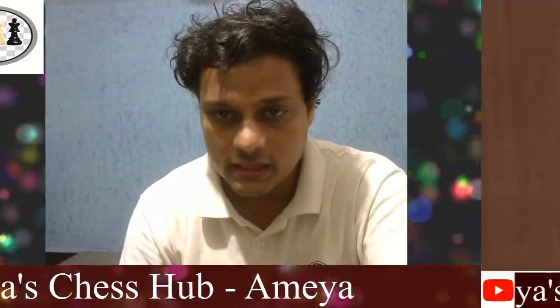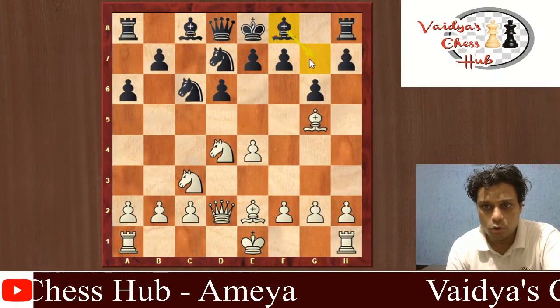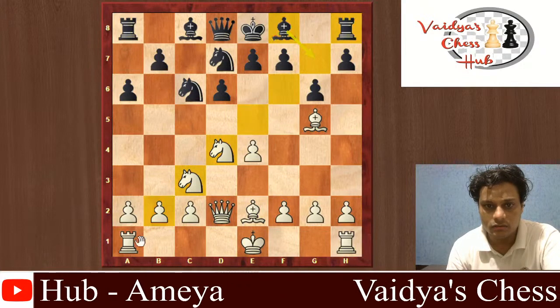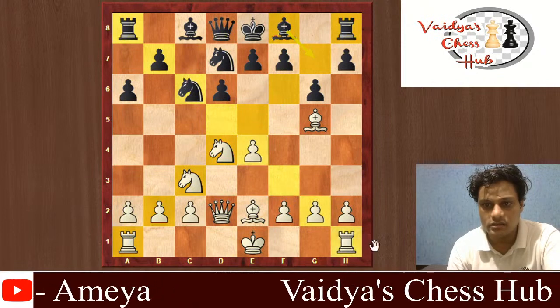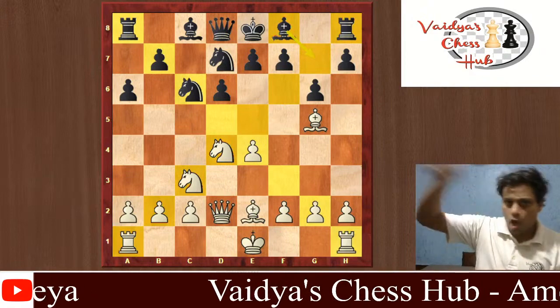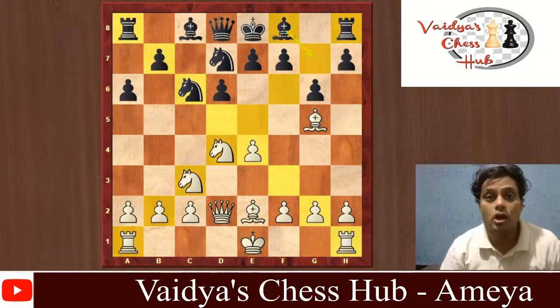So what I'm saying is that this bishop here on f8 will now come on to g7, and that will be the longest diagonal. Let me highlight the other one as well. These are the longest diagonals. So anytime you have the bishop placed on the longest diagonal, that's not how you normally develop it. So that's called a fianchetto.